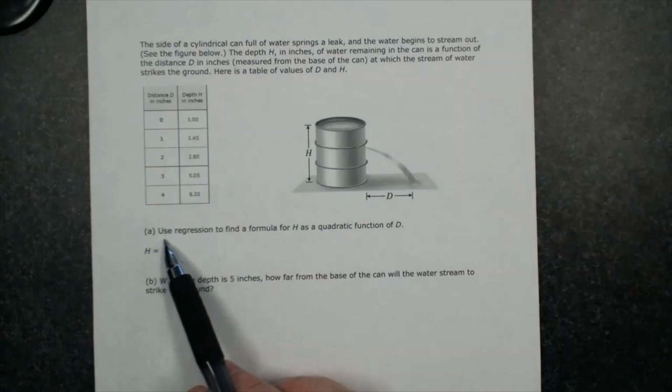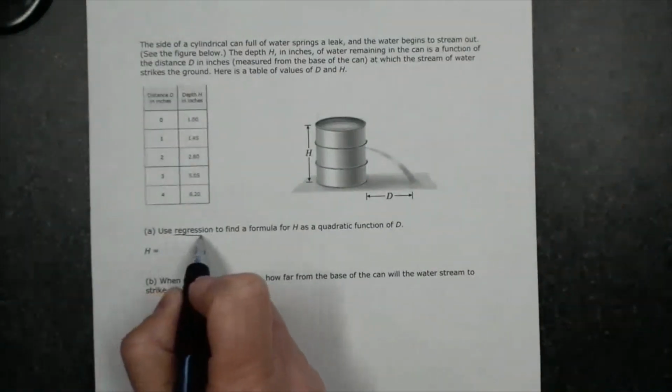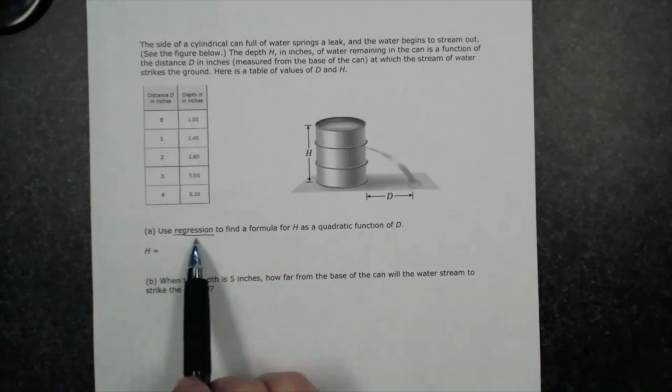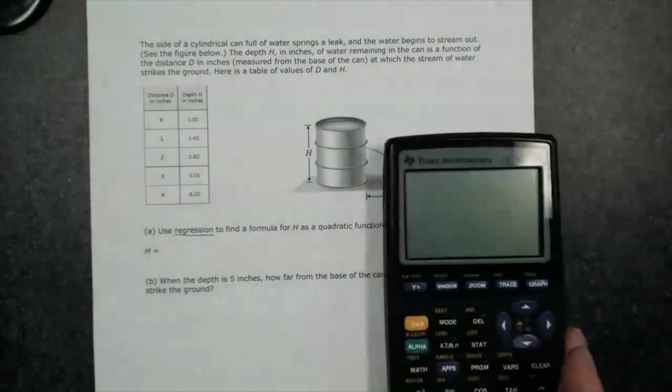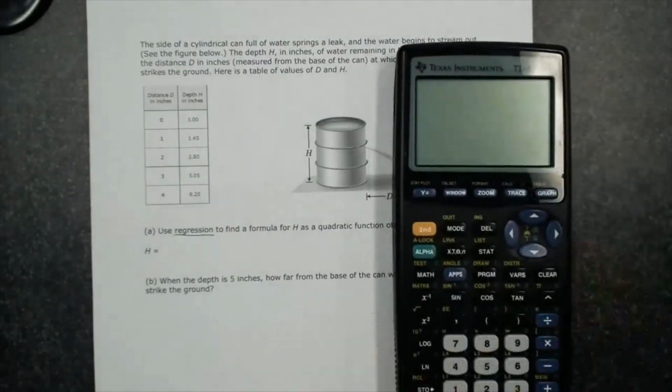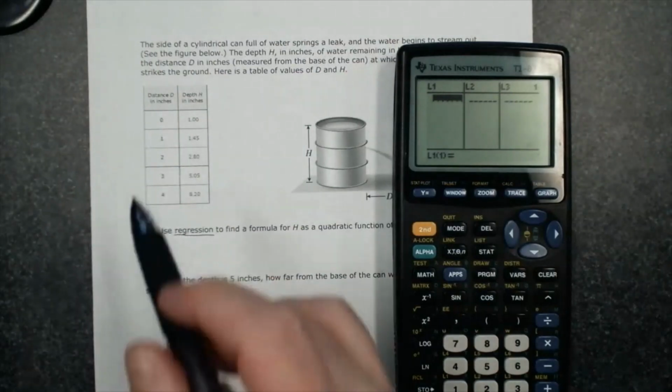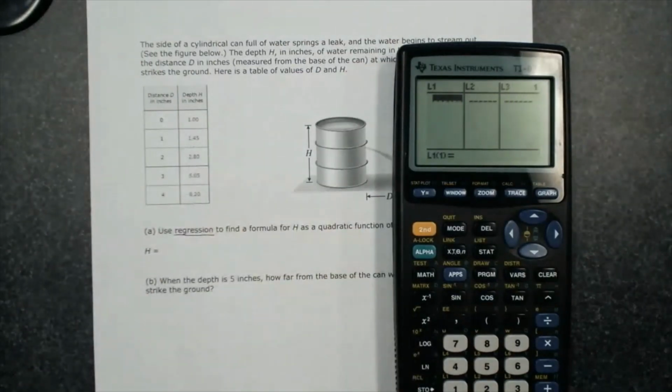In the first question, we have to find the regression of the quadratic function. When you see the word regression, it means you need to use your calculator. You will start your calculator. You have to press Stat, Enter. Enter the first column: 0, 1, 2, 3, 4. And you need to enter the second column.